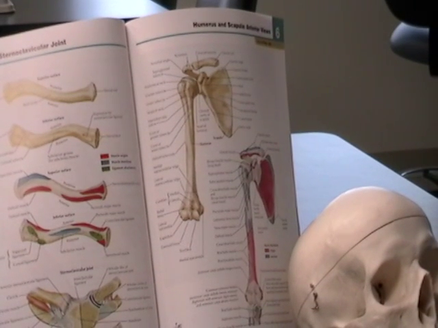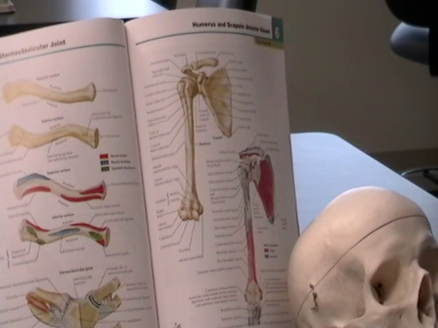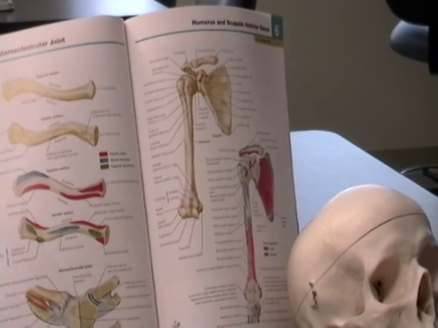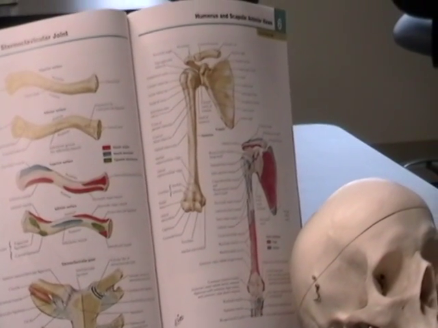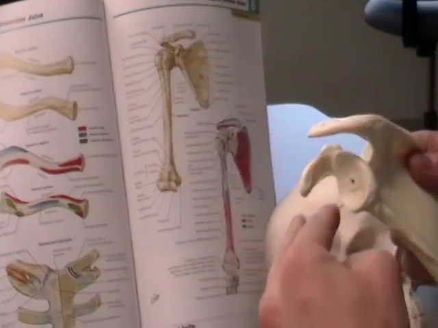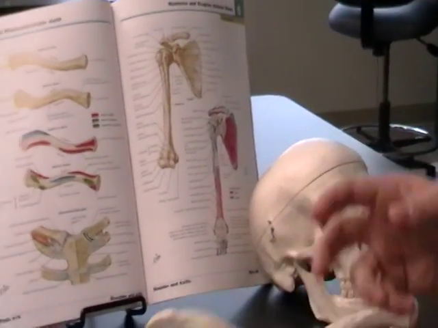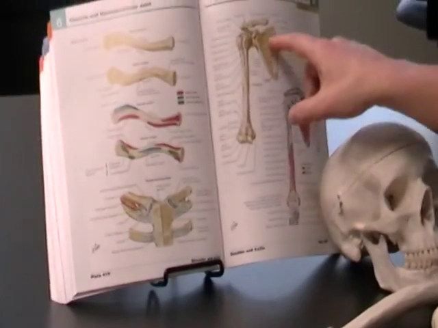Okay, so now we're going to start talking about the upper limb and the pectoral girdle. The pectoral girdle serves as the point of attachment for the humerus, or the arm itself. There are two bones that make up the pectoral girdle, the scapula and the clavicle. They join together, and then your humerus inserts within your scapula, as you can see in this illustration here.